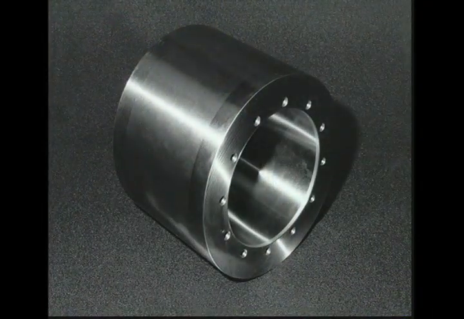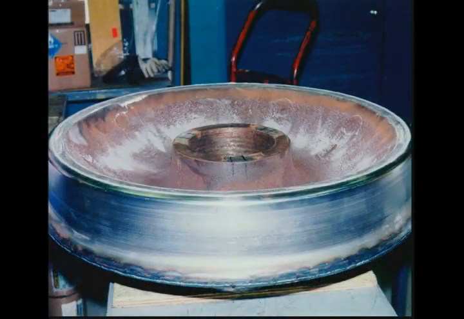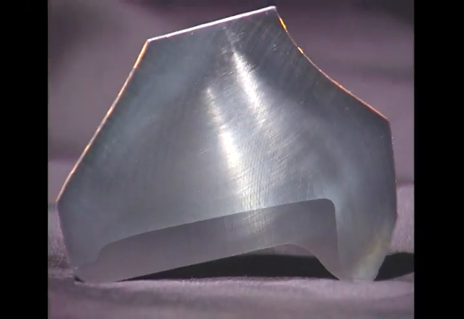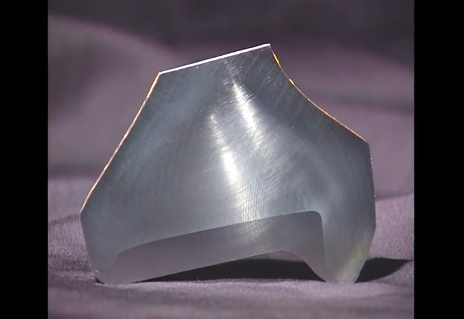Dual metal parts can also be made by hot isostatic pressing. This involves diffusion bonding, or cladding a layer of dissimilar material to the surface of a base metal component.